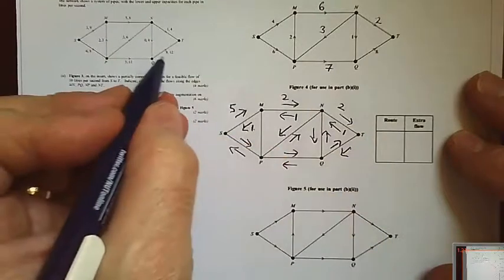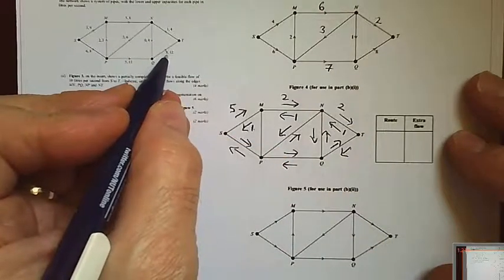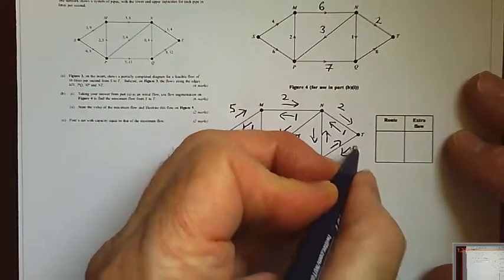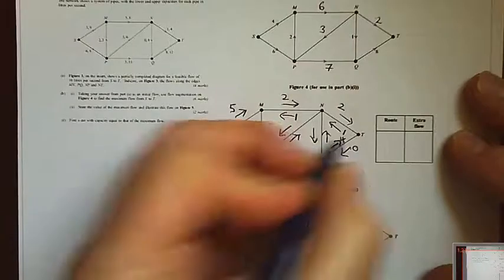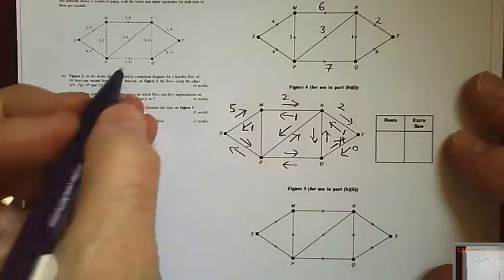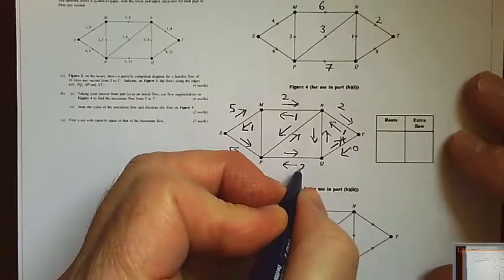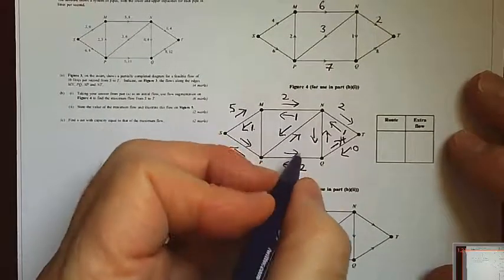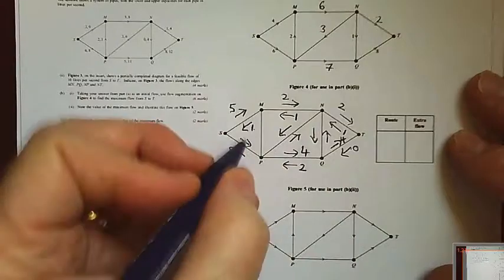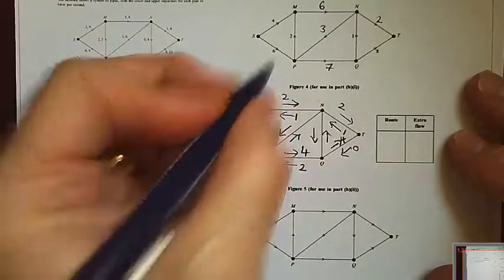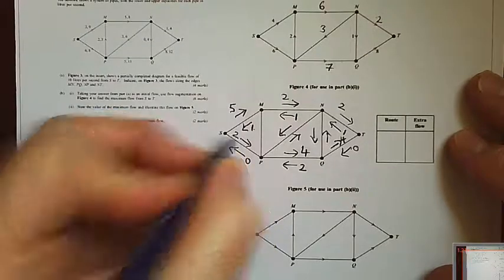Q to T, we've got 8 and 12. We have a flow of 8, so could go up by 4. Here we've got 5 and 11 and 7, so could go down by 2, could go up by 4. S to P, 6 and 8, we've got 6, so that's 0, 2.